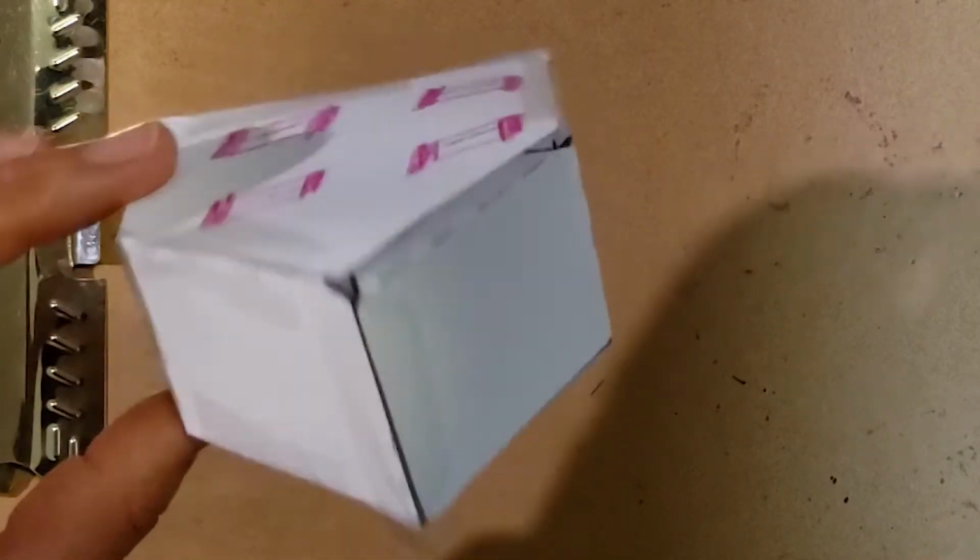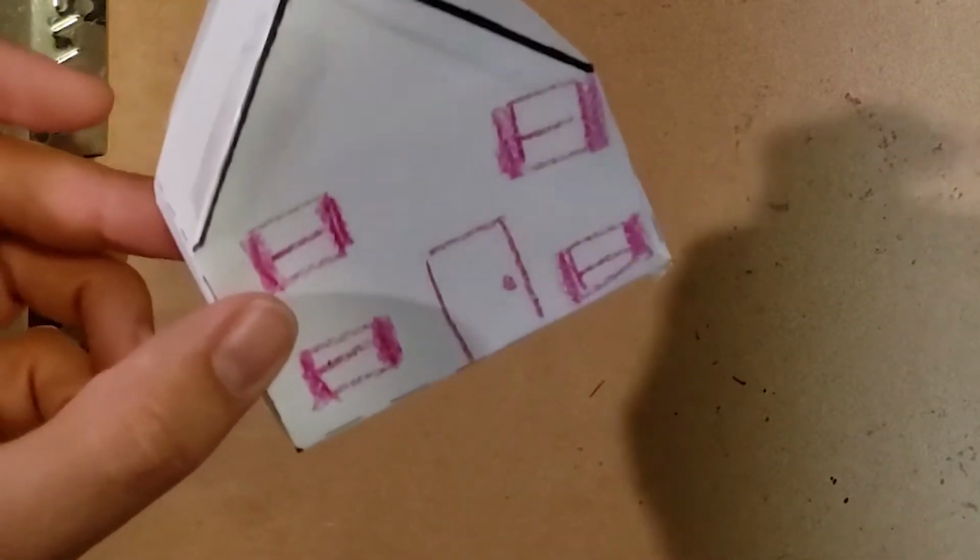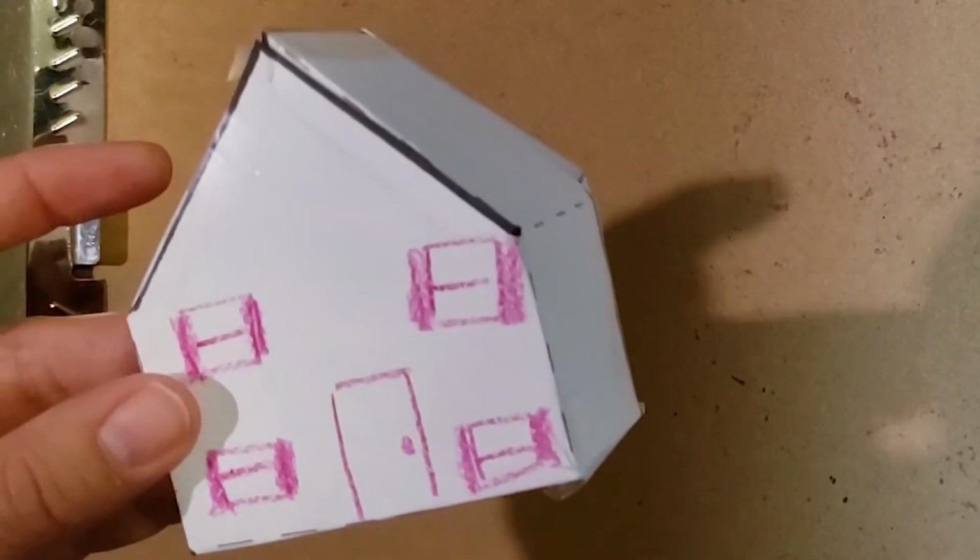Once you get finished putting all those edges together, you're going to end up with a house that looks something like this. So method number 2 is going to be, I think, a lot easier.